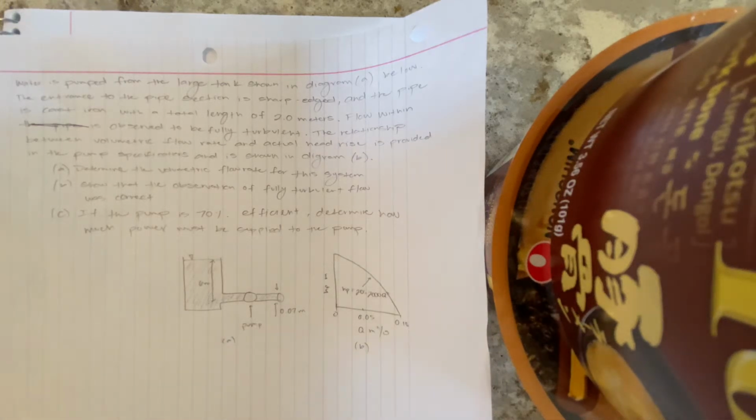Today I'll be solving a problem. Water is pumped from the large tank shown in diagram A below. The entrance to the pipe section is sharp edged and the pipe is cast iron with a total length of 2 meters. Flow within the pipe is observed to be fully turbulent.